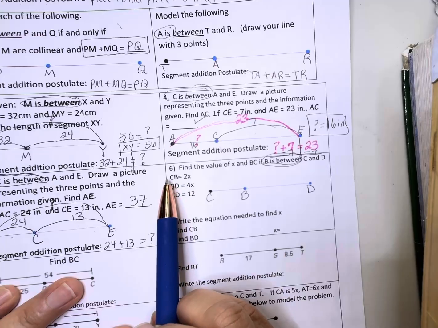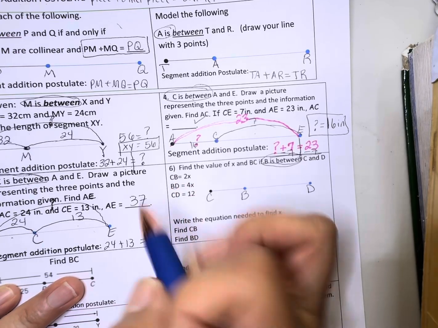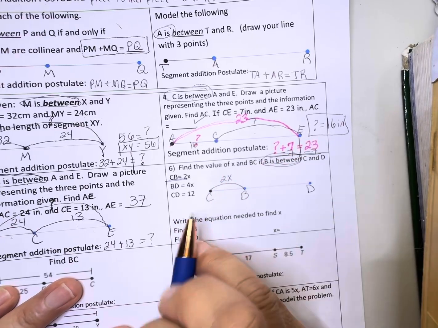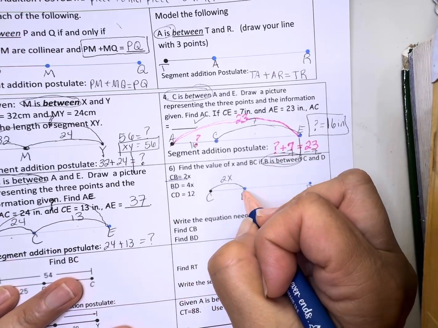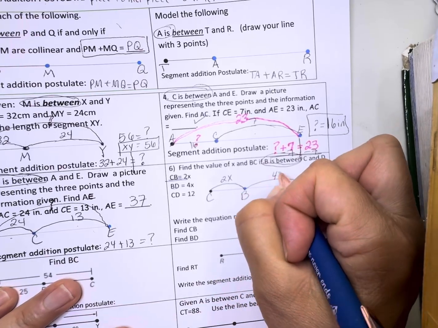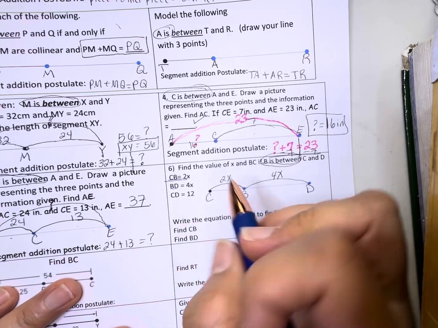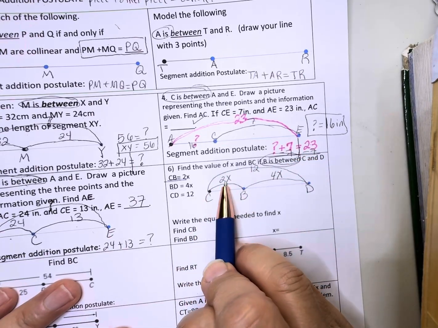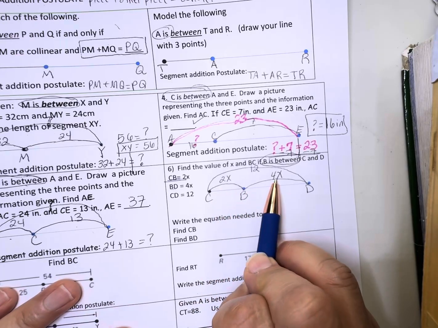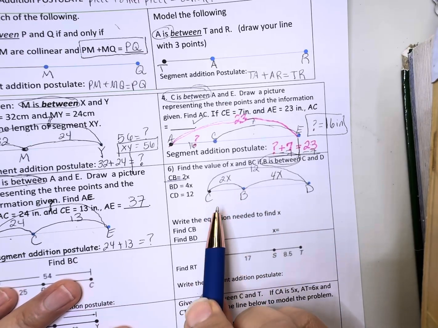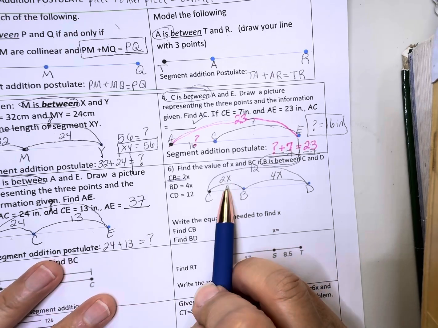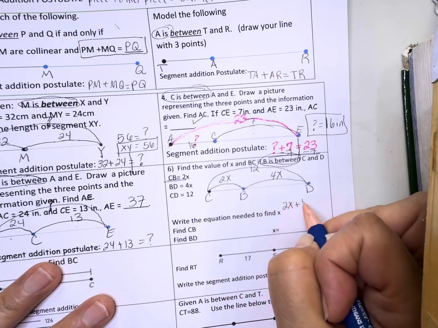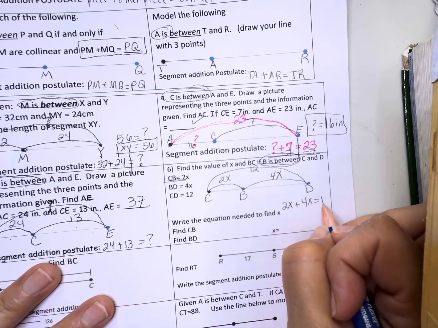Now we put our information. If CB is 2X, so draw your little rainbow from C to B, it's 2X. And BD is 4X. CD is 12, so CD, this whole thing is 12. So we have CB is 2X, BD is 4X, and CD is 12. So we're going to write our segment addition postulate. Piece plus piece equals whole. So 2X plus 4X equals the whole thing, which is 12.